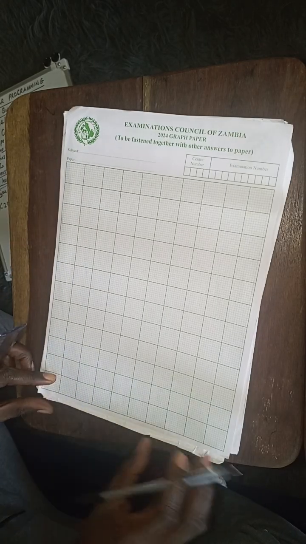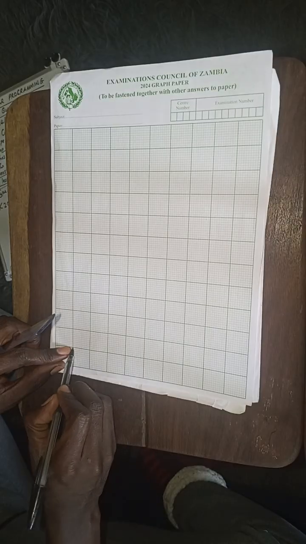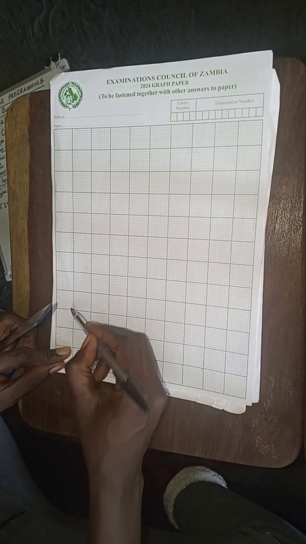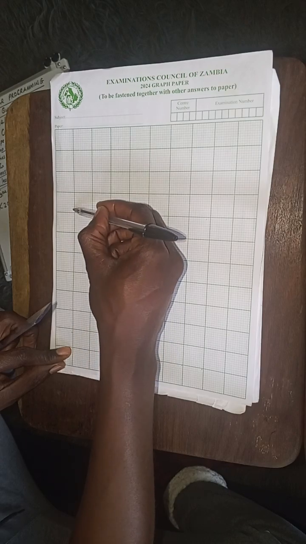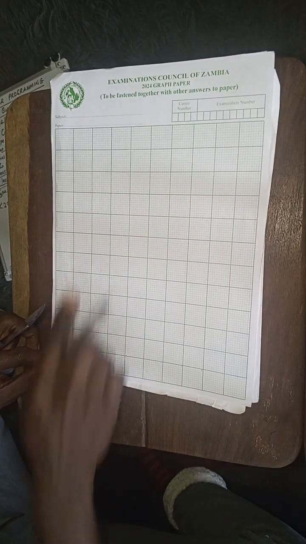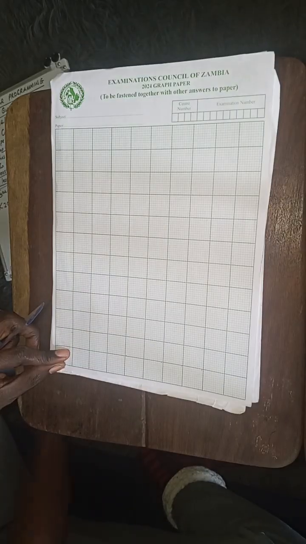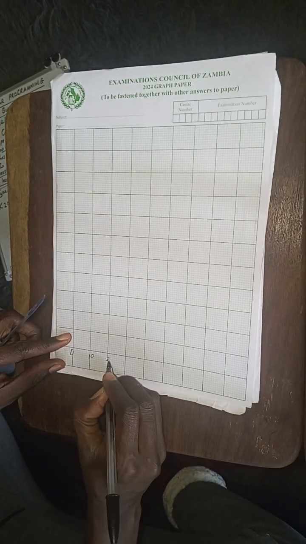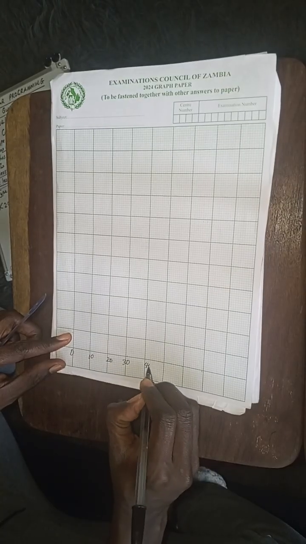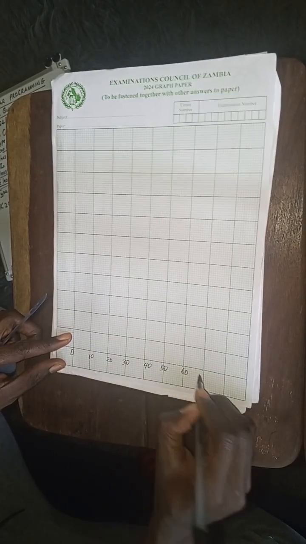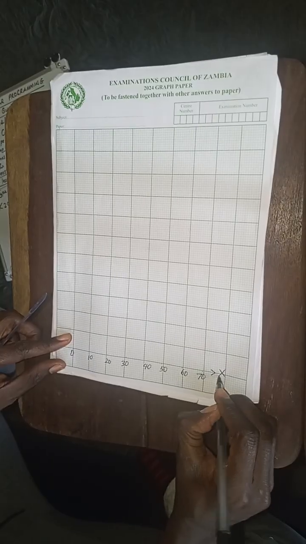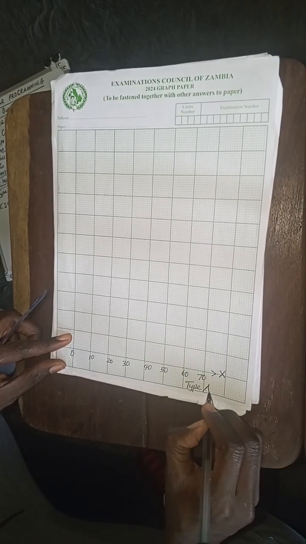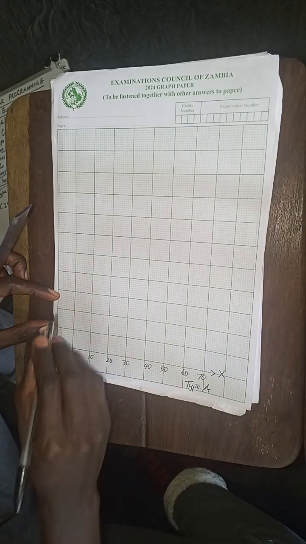I'm going to create the scale: 0, 10, 20, 30, 40, 50, 60, 70, and 10, 20, 30, 40, 50, 60, 70. It will fit also. So please, before you start putting up a scale, it's always good to check if your scale will fit. Remember, this is on the x-axis, and on the x-axis we have type A, so you're going to write type A.